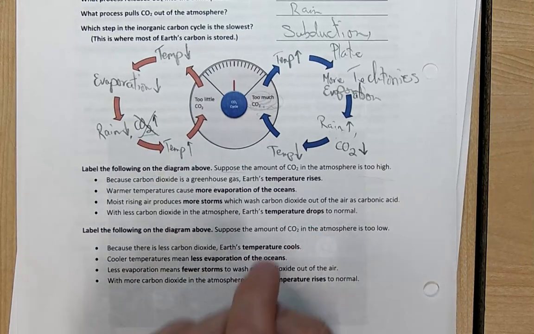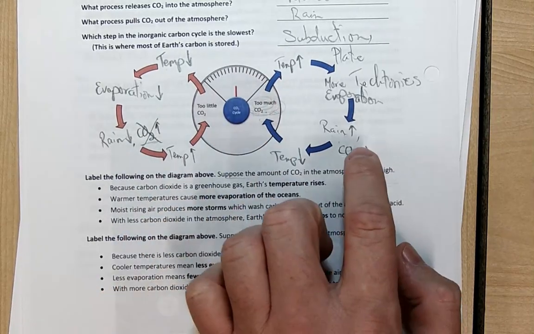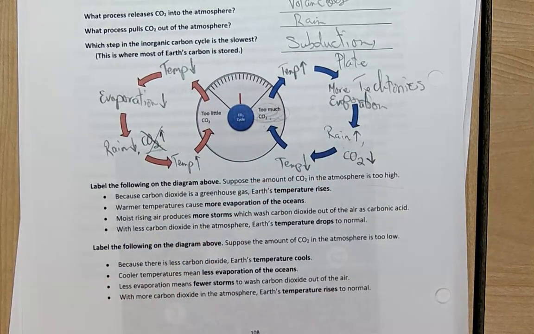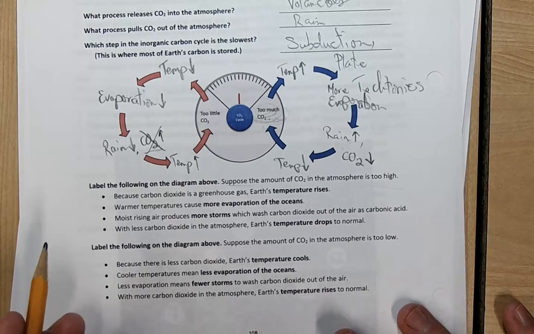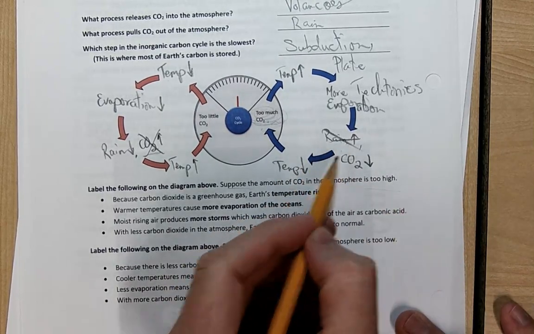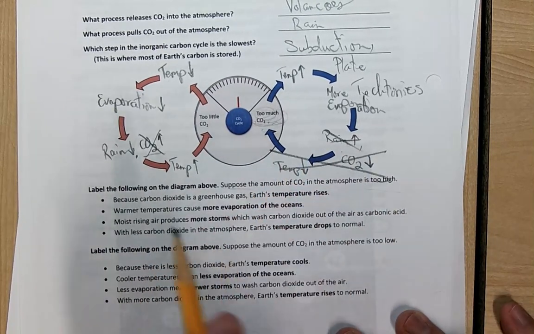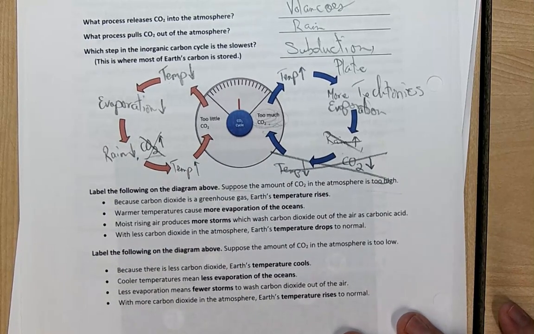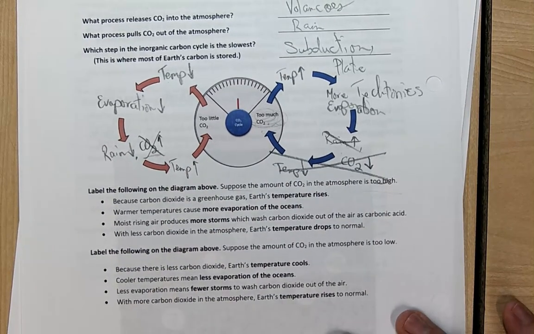Eventually, though, if we keep adding too much carbon dioxide, the planet could get so warm that the rain stops falling. And if the rain stops falling, we break this cycle, and the planet can't cool itself down anymore.